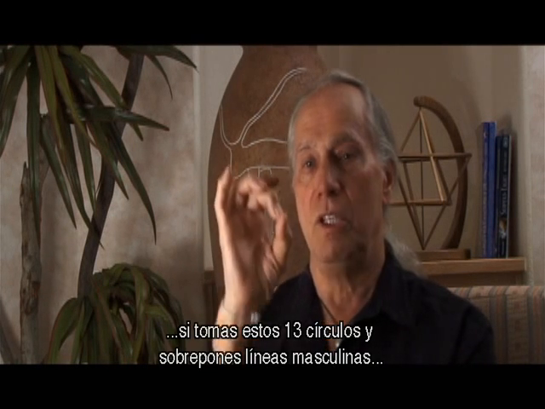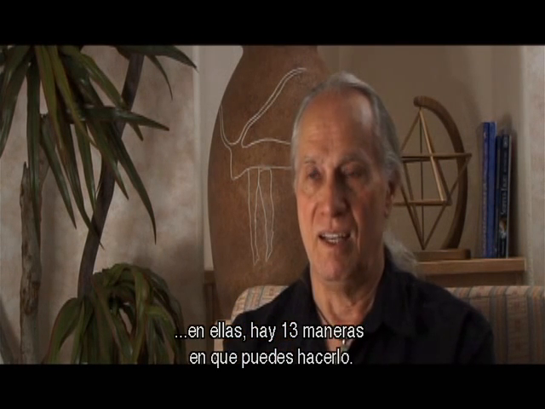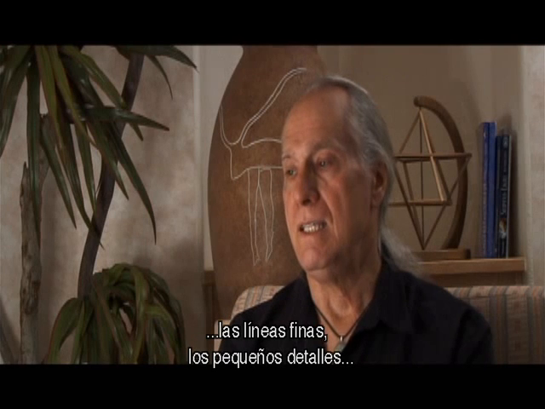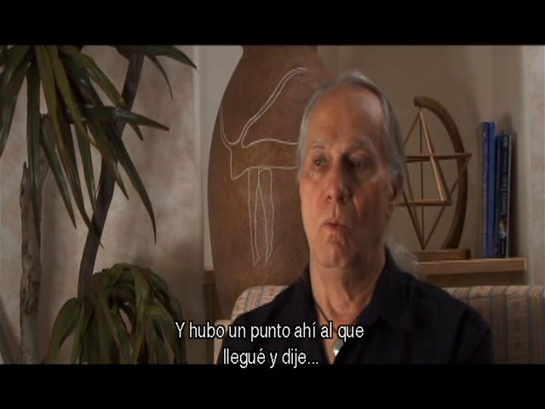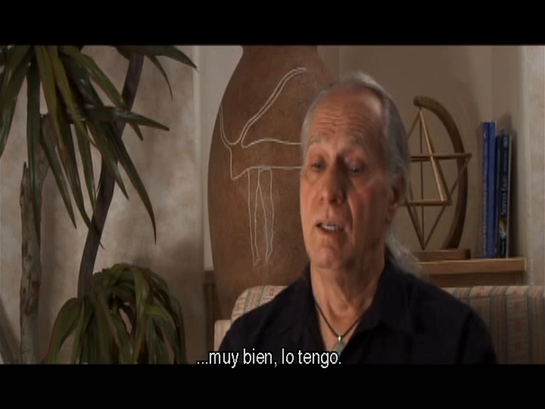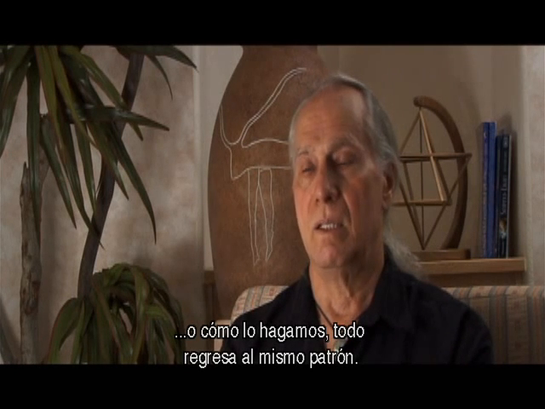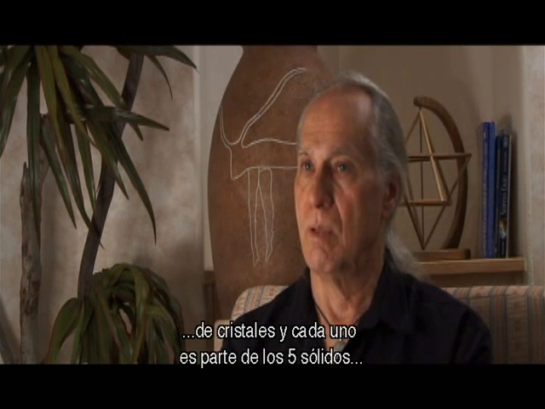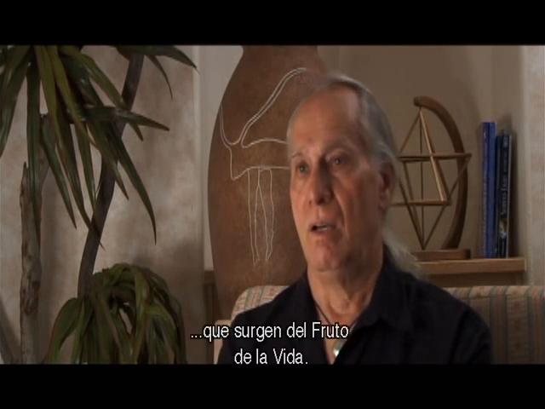Male lines are straight. And so if you take these 13 circles and you superimpose male lines over them, and there's 13 ways you can do that, they produce 13 different systems of knowledge that create all the little tiny details that are found throughout the universe. And once there was a point where I got into it, and I said, well, okay, I got it. No matter what we look at, no matter where we go or how we do it, it all comes back to this same pattern. And every single crystal, there's hundreds of thousands of crystals, but every single one of them comes down to the 5 platonic solids, which are one of the 13 sets of knowledge that comes out of the fruit of life.